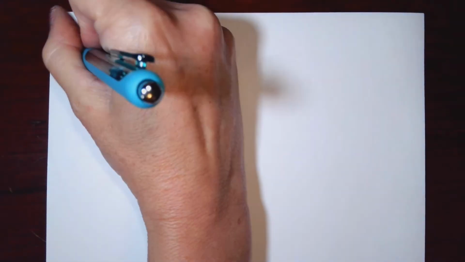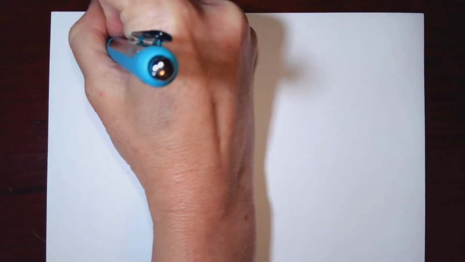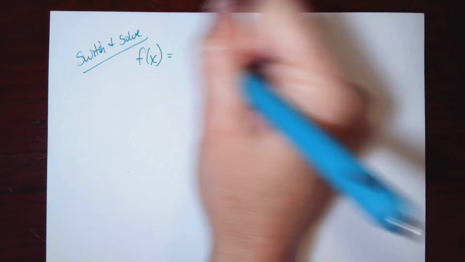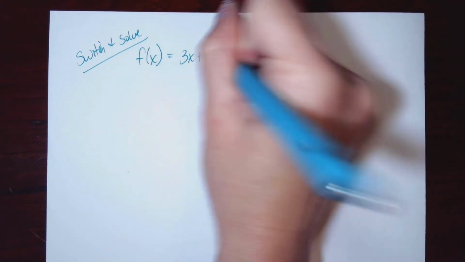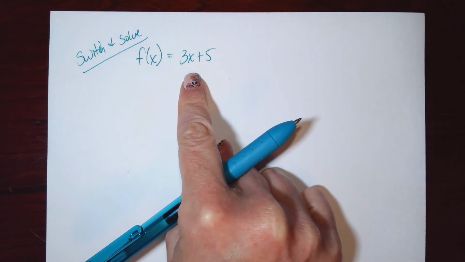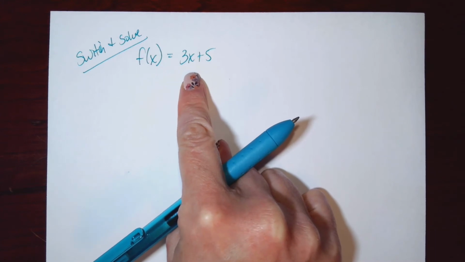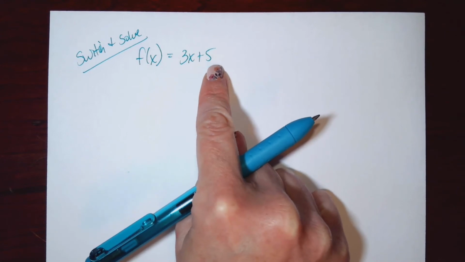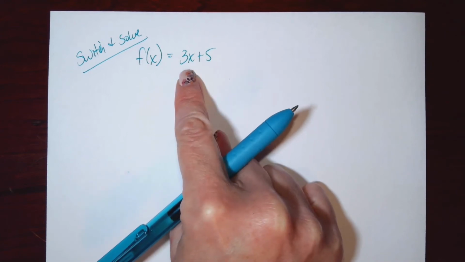We would do the switch and solve method. If I wanted an inverse function, I would switch and solve. So, for example, if I started out with f of x equals 3x plus 5, that's a linear function. If I graph that, it's going to be a straight line. In fact, it will be a line that goes through the point 5 and has a slope of a positive 3.